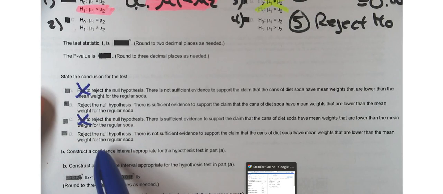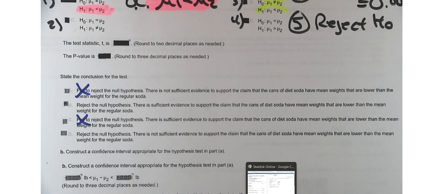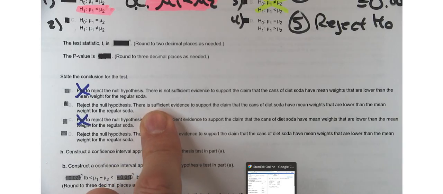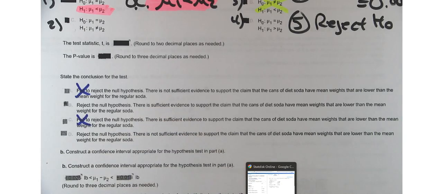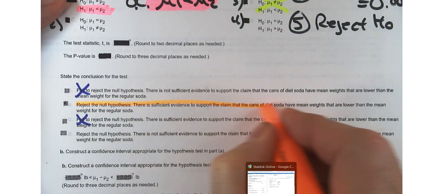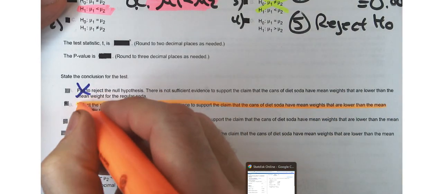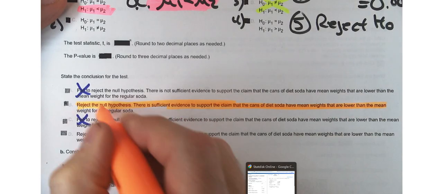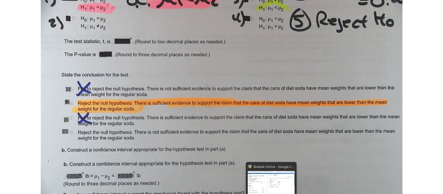Let's take a look at D and see what might be wrong with that. Reject the null hypothesis. It says there's not sufficient evidence to support the claim that cans of Diet Coke have mean weights that are lower than the mean weight of regular Coke. That's not true. That's not what we concluded. We concluded that there was sufficient evidence to support the claim that cans of Diet Coke have a mean weight that is less than the mean weight of regular Coke. So, yeah, this one's our winner right here. All right. Looking good on that one.